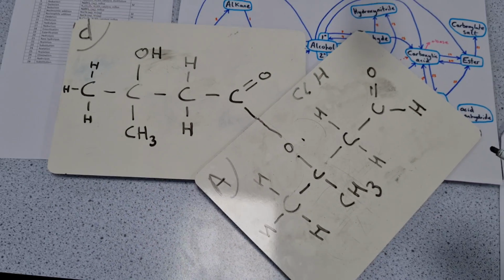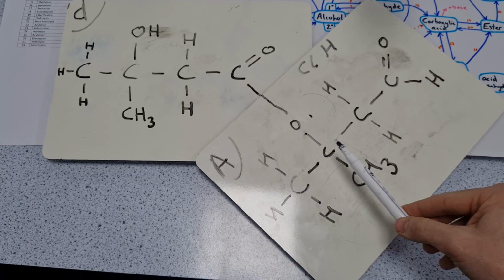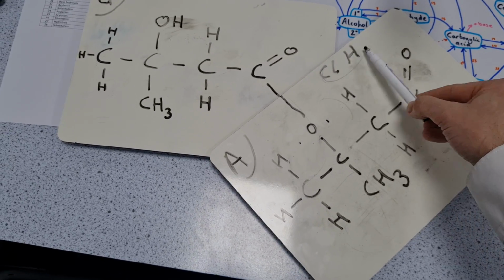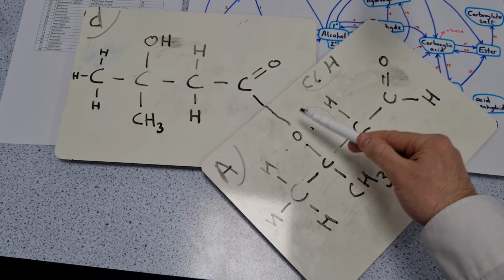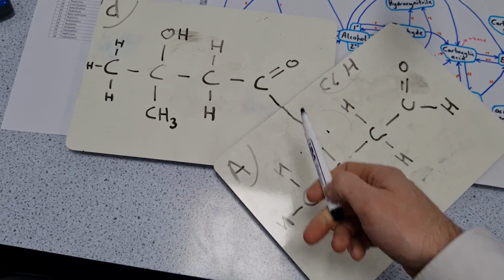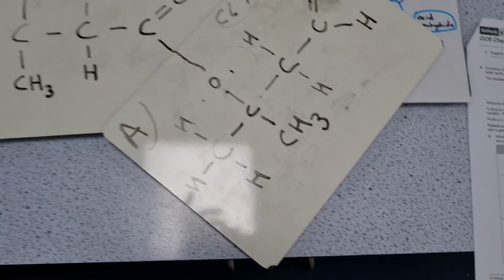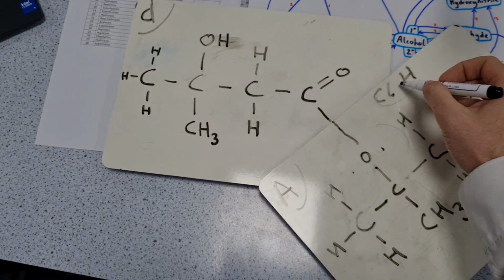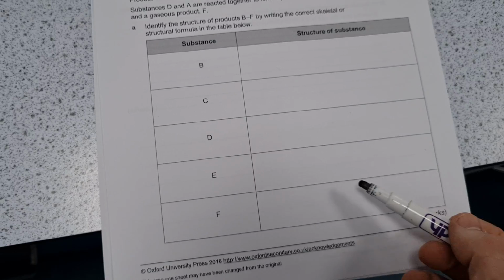Okay, so what would happen is you'd have this reacting with this to form an ester, and you'd get a small molecule of HCl as well produced. So if you drew all of that out in skeletal or displayed formulae, that would be E, and then F is going to be this HCl as well, okay, in box F.